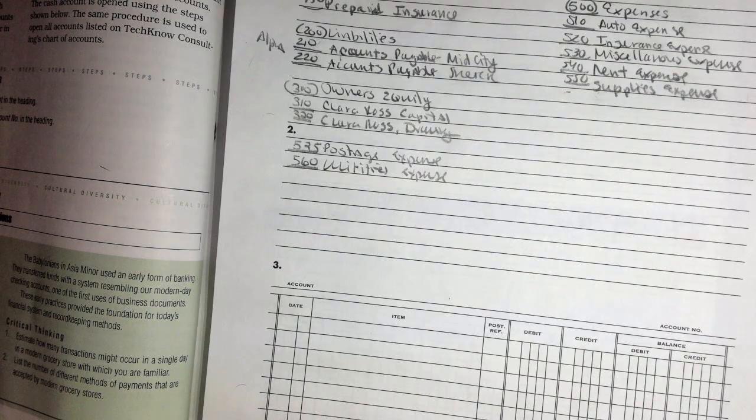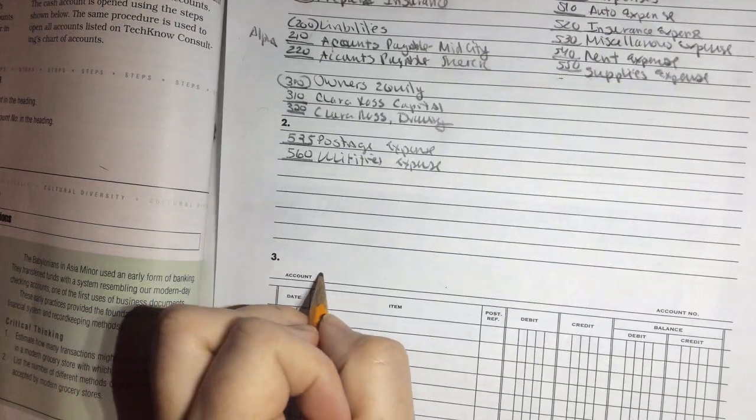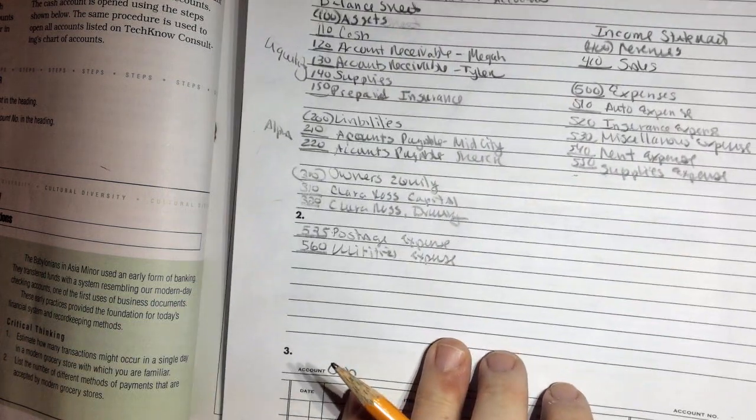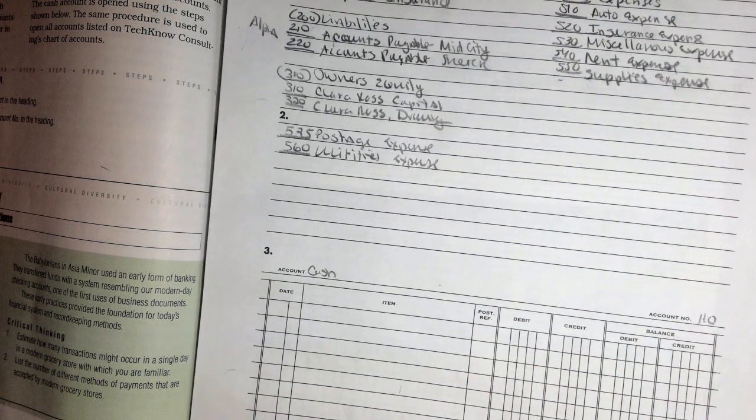So for instance, if I wanted to open the cash account, for the purposes of this class, all I'm doing is writing cash and then the account number over here. So our cash account number is 110. All right. So as we go through chapter 4, we're taking all the information from the 5-column journal and posting it into these individual general ledgers, and that's part of the accounting cycle.